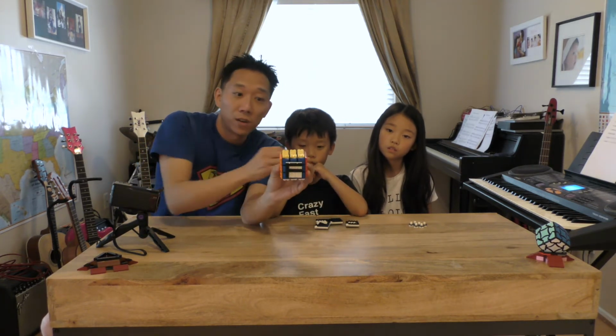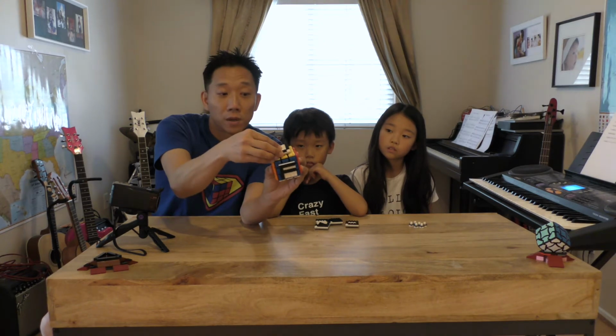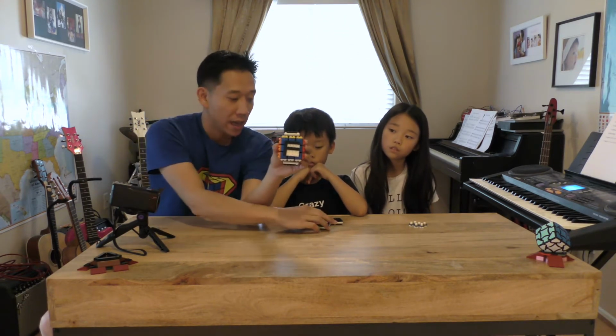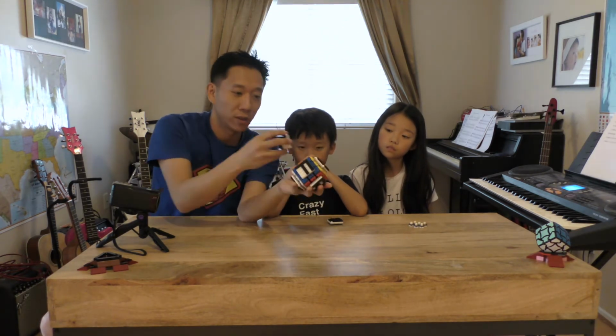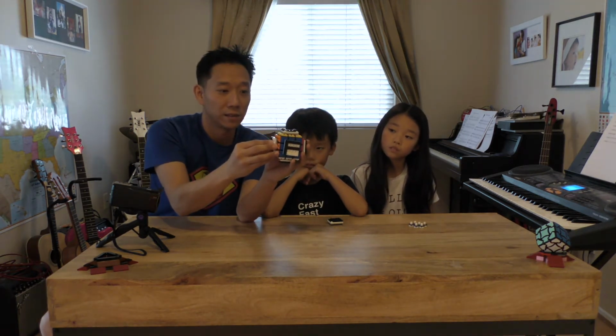that's an F, right? And if yellow is up or top, that's a U, right? And if white is bottom or down, that's a D, okay? And we have your right side here, and we have your left side here, and we have your back side here.